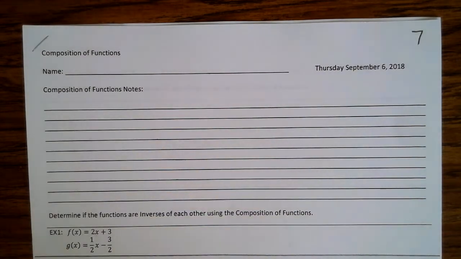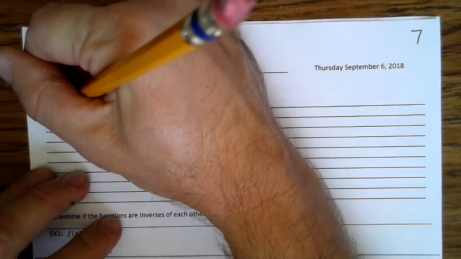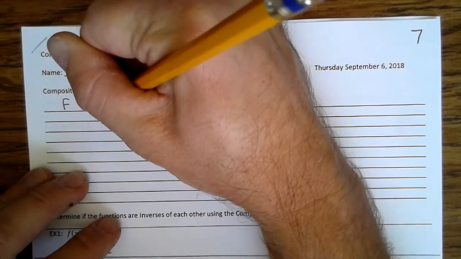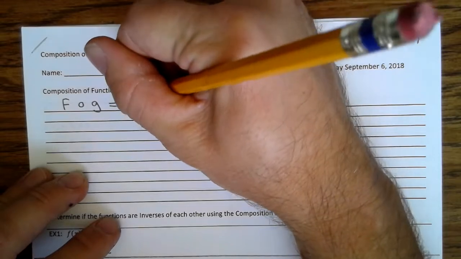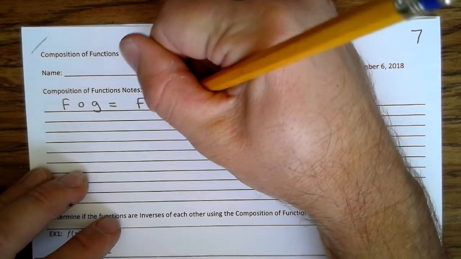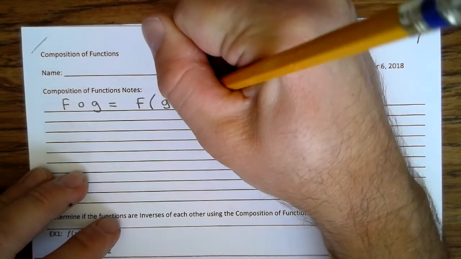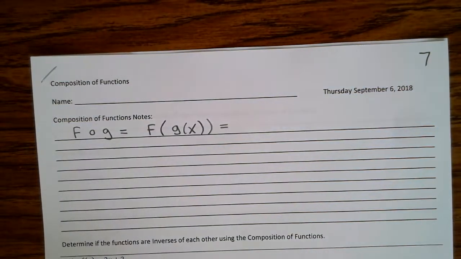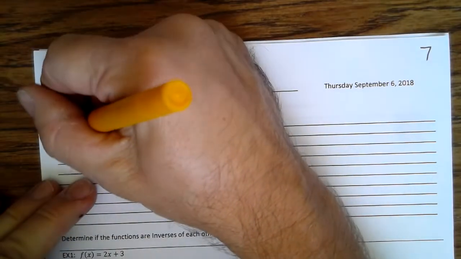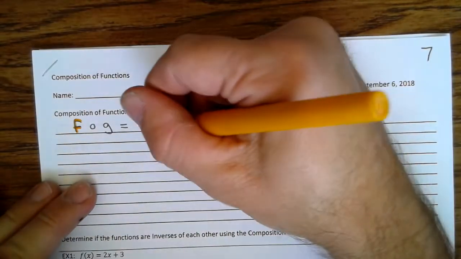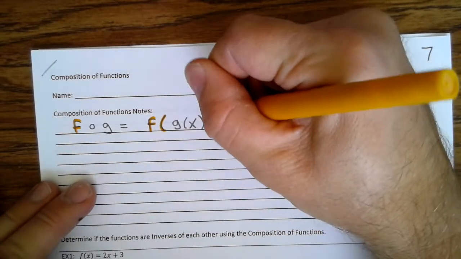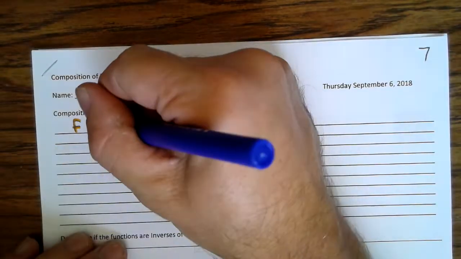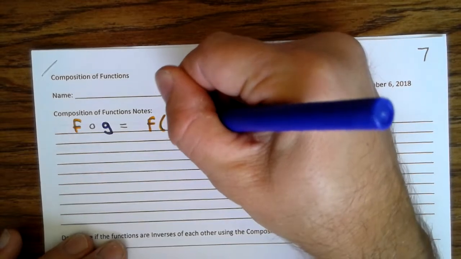So you have f of g equals f parentheses g of x, okay? That's what f of g means. So basically, this is f of x, and you're putting g of x into f of x, okay?